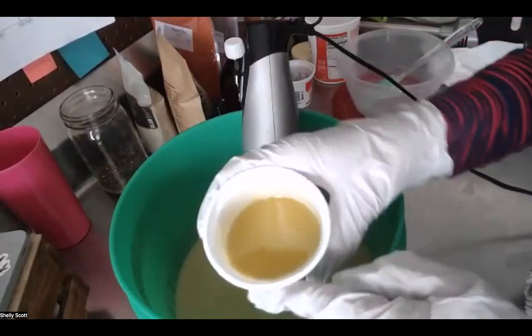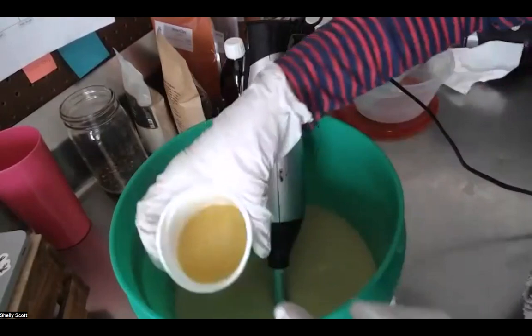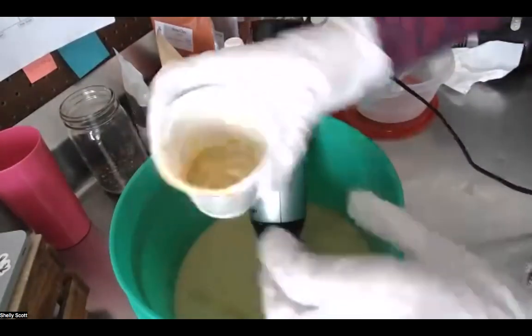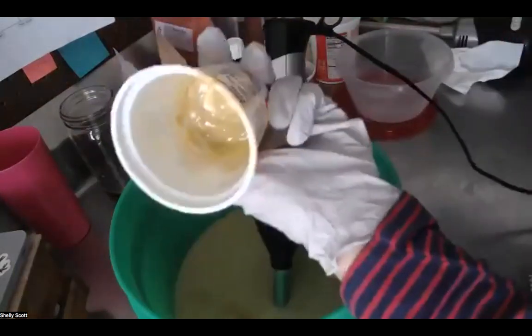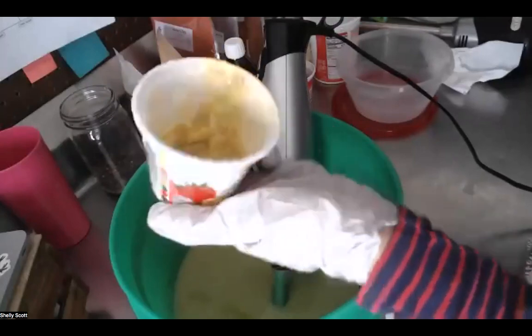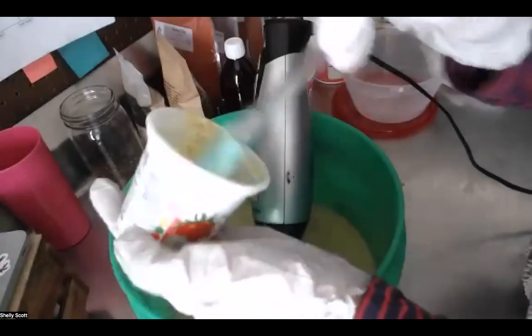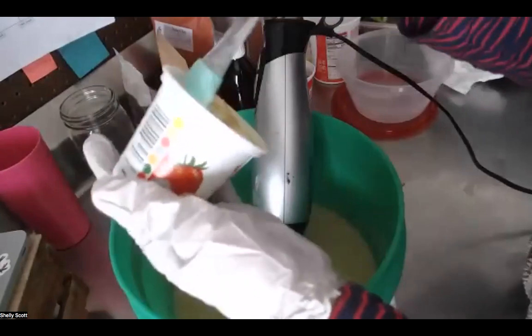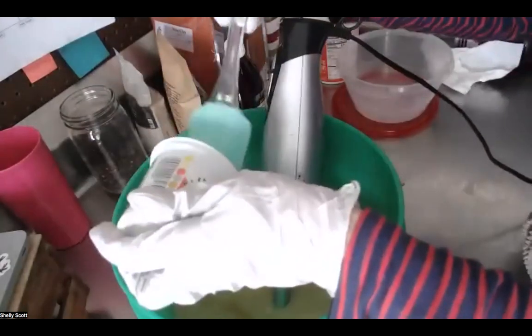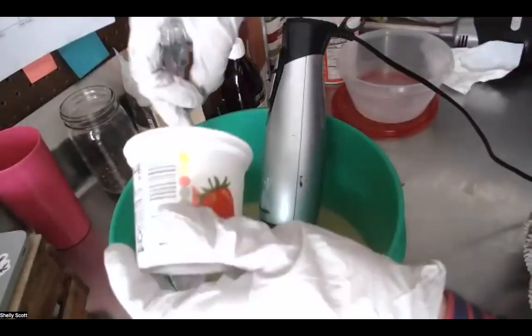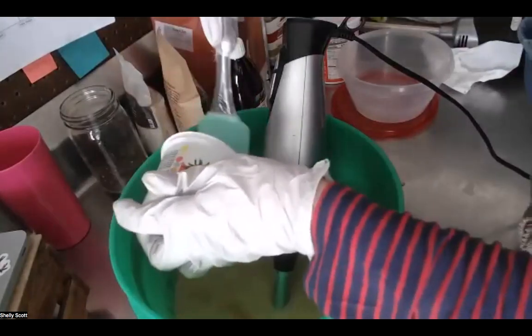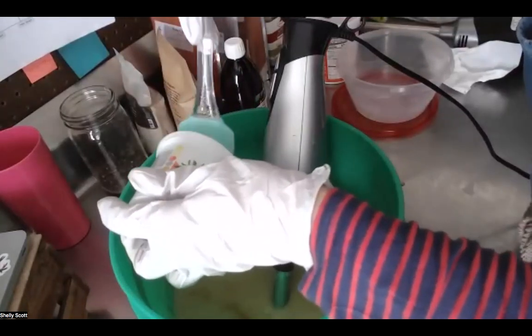That's why it looks almost muddy, but it won't show in the soap. So we're going to go ahead and, as you can see, here's the clay. We're going to put all of this clay inside of our batter.